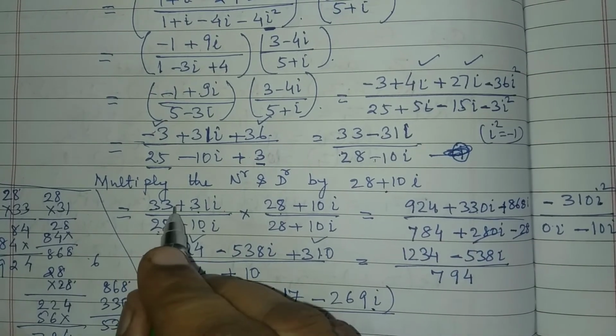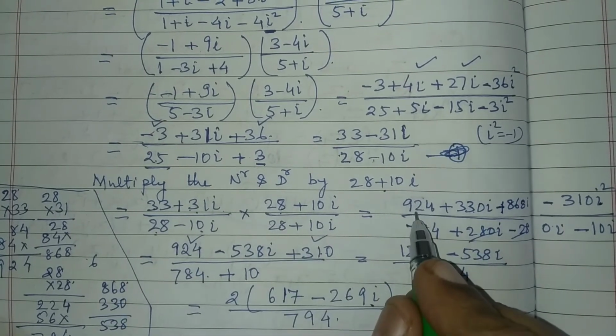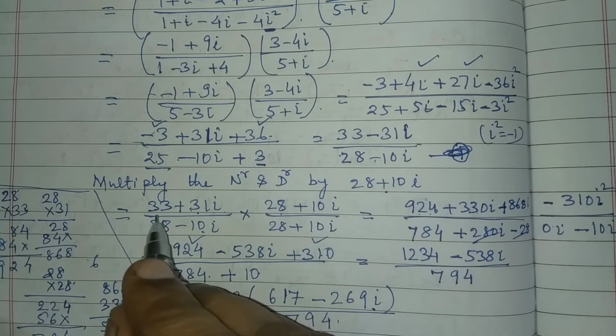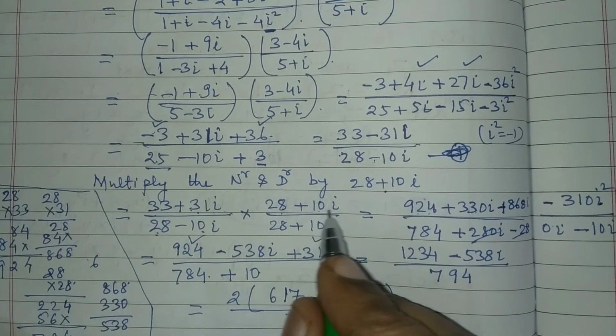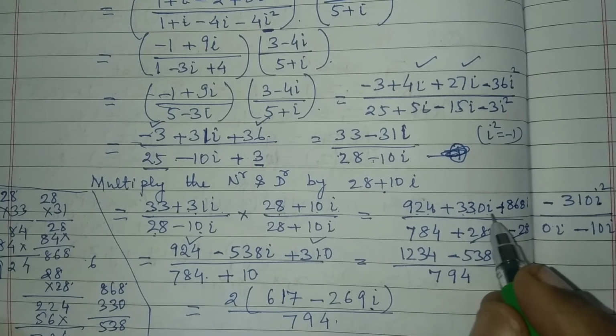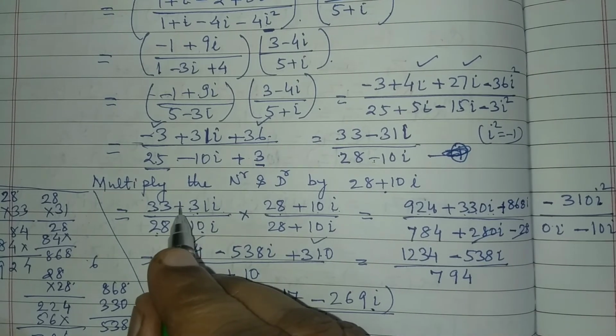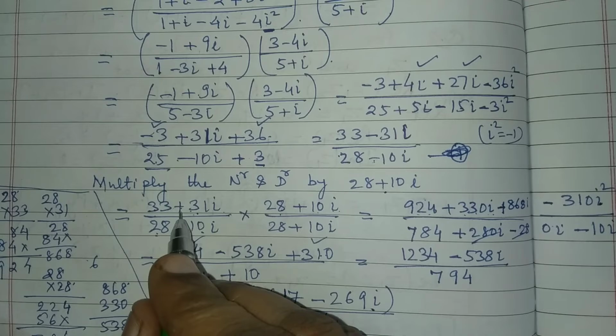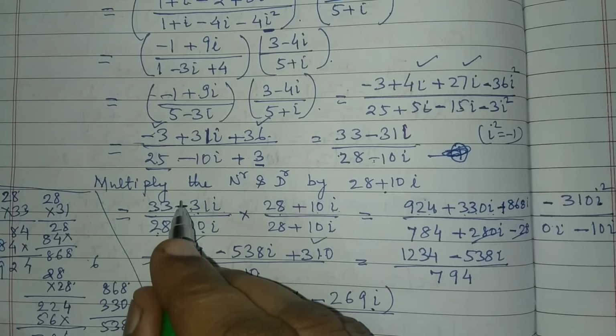So here 33 into 28, it is 924, and 33 into 10i, so it is 330i. Here I have written minus, so this is plus.